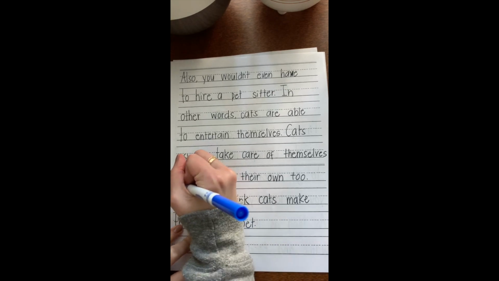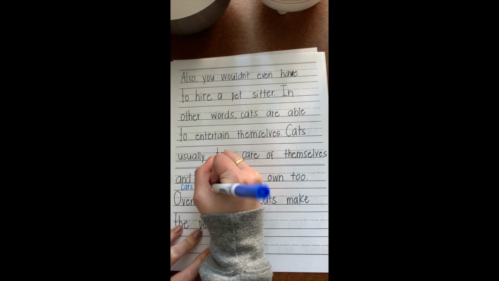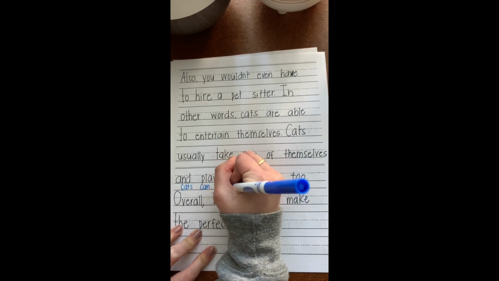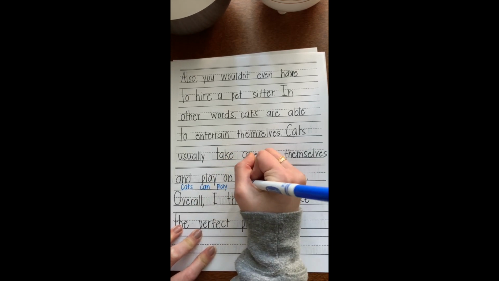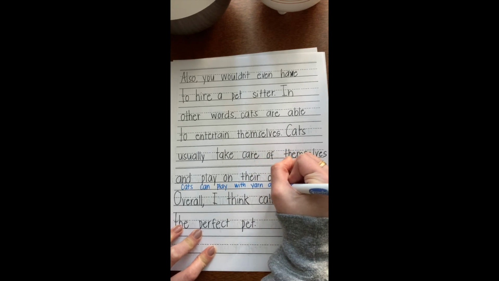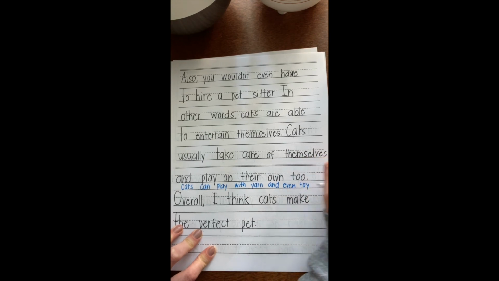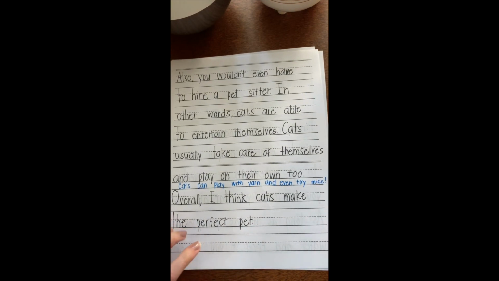I'm going to say that cats can play with yarn and even toy mice. Okay, so that extra sentence adds another detail of what a pet cat could play with.